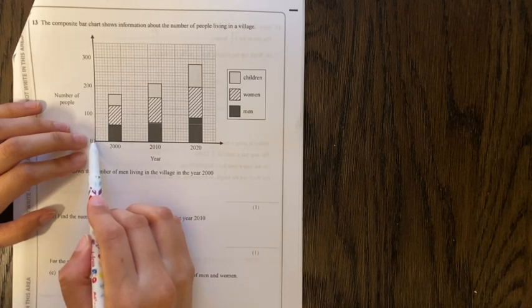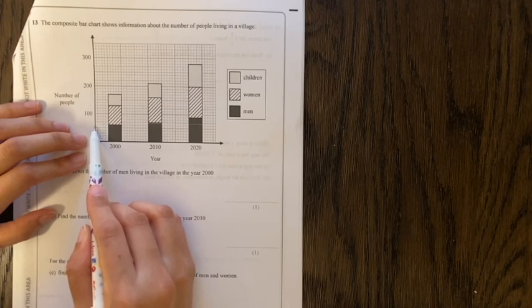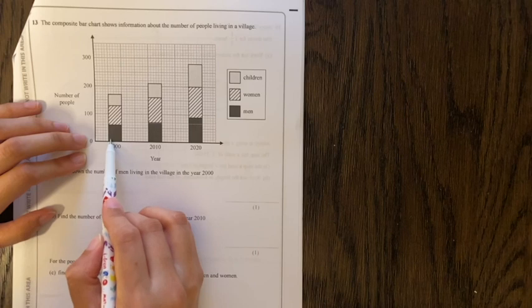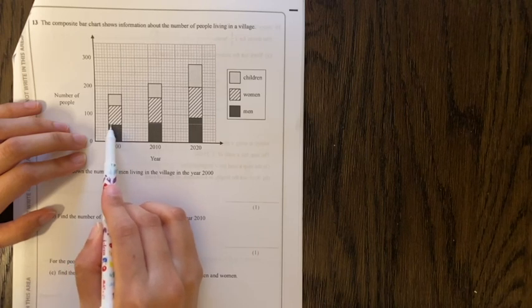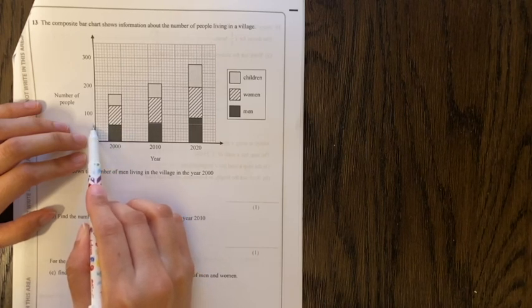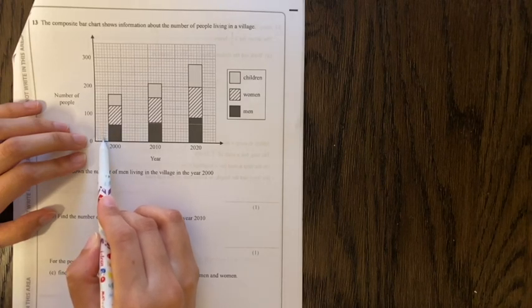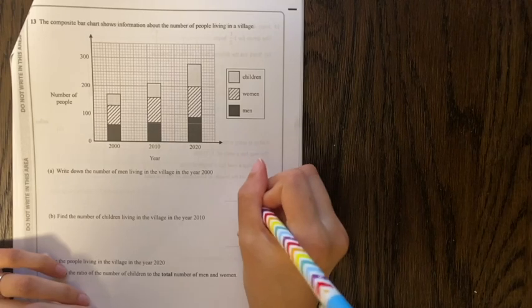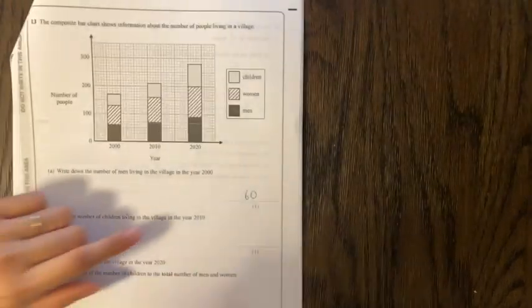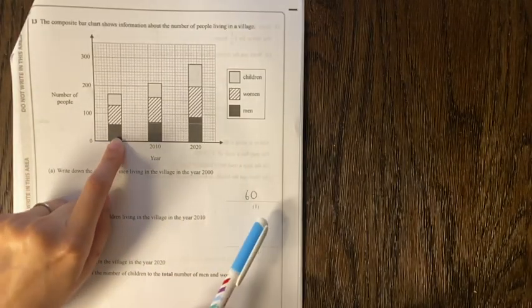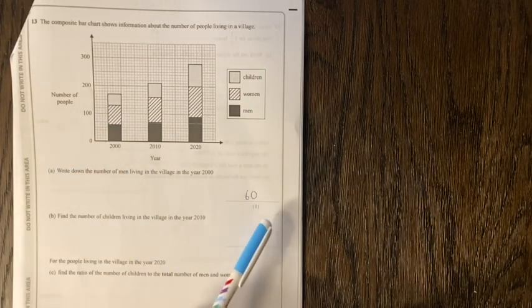So each mini square is worth 10, and that will help me count how many men there are. So I need to count up until the line for the men finishes. So that gets me 1, 2, 3, 4, 5, 6. So the answer is 60 people are represented by men in 2000.